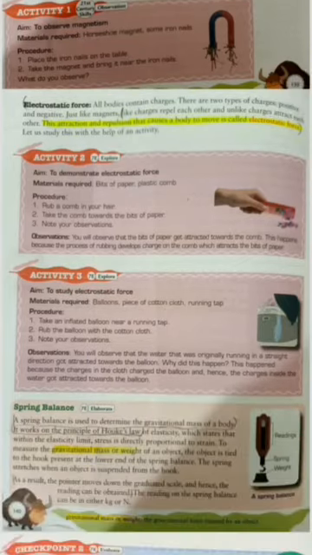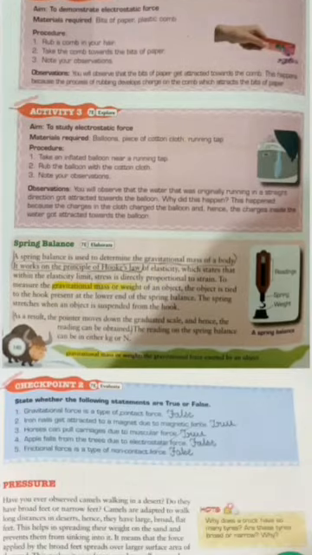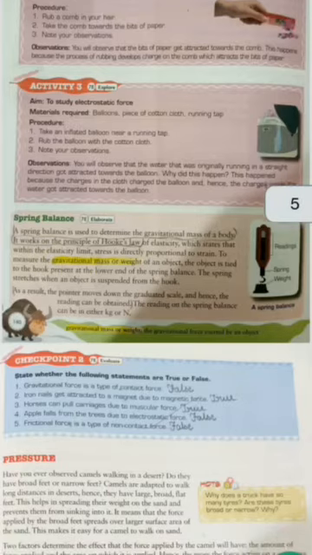Okay, now moving on, one device is given in the book as a hint, that is a spring balance. When we go to the higher classes, that time we will understand the basic difference between mass and weight.